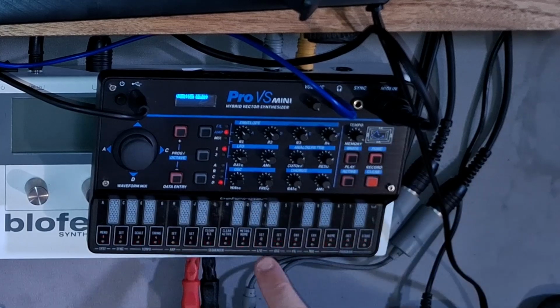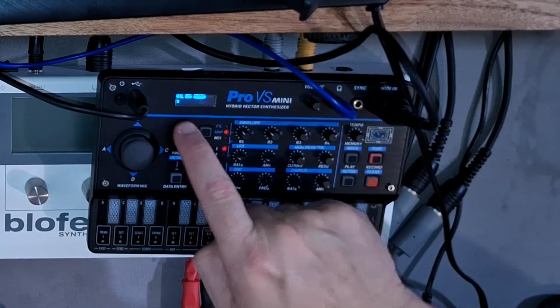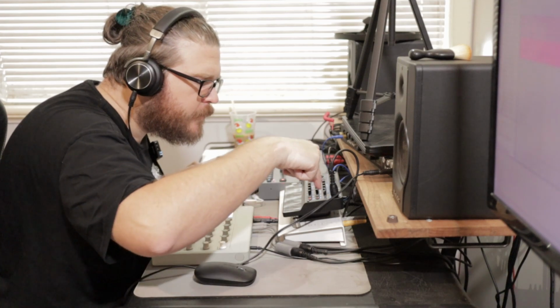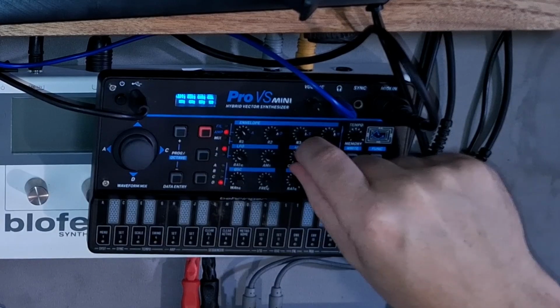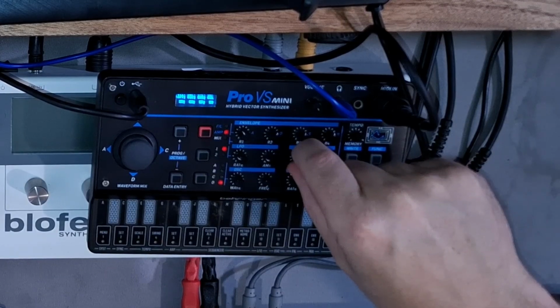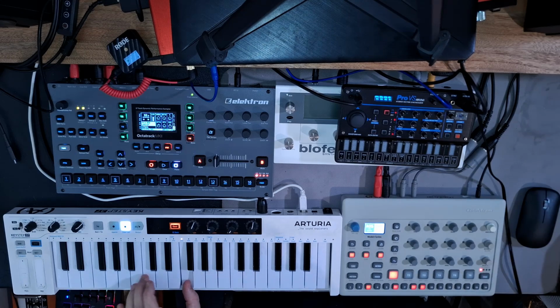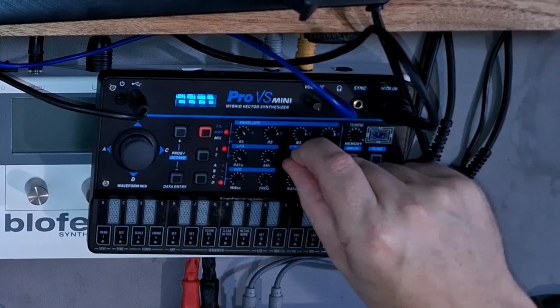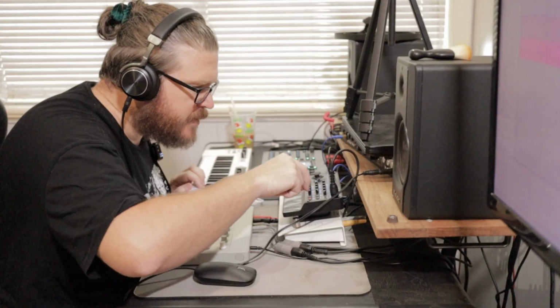Maybe a little bit of filter as well. Filter envelope. Maybe a touch of that reverb.